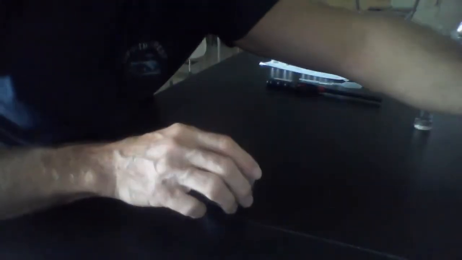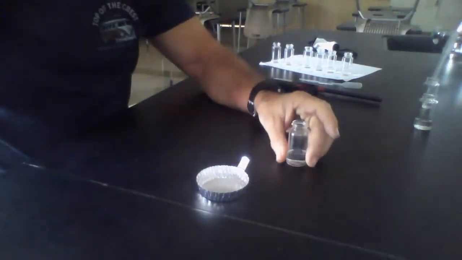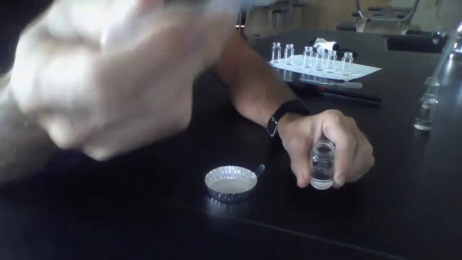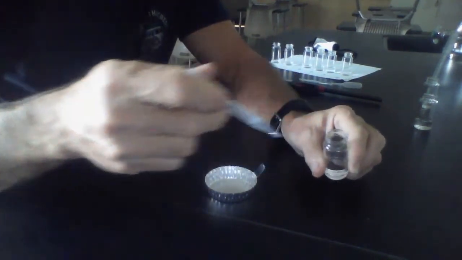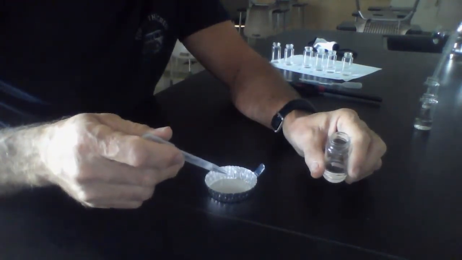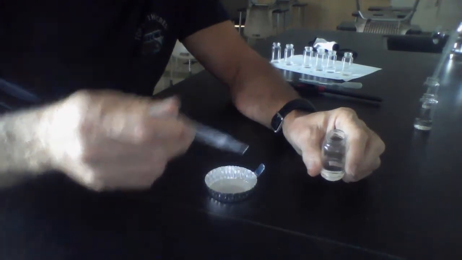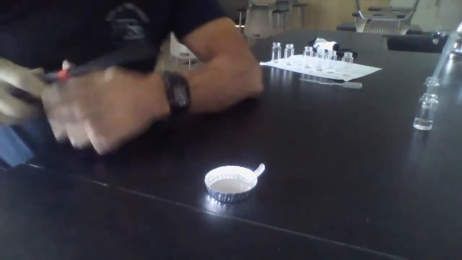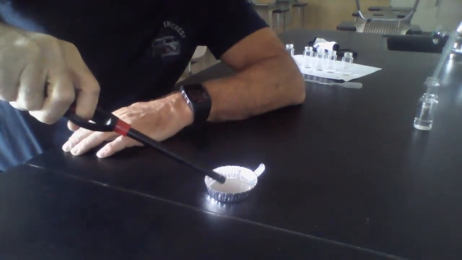I think I can do these continuously. Clean pipette, fresh weighing boat, aluminum, and 5 drops. 1, 2, 3, 4, 5. Setting it aside, igniting. 3, 2, 1, go.